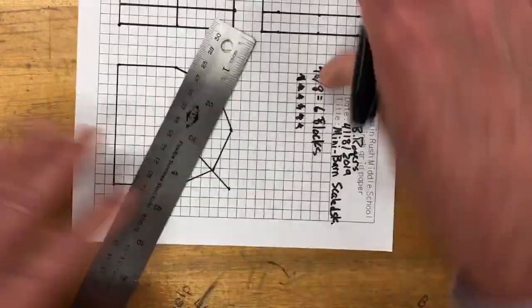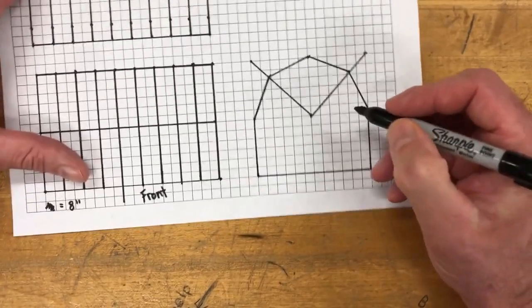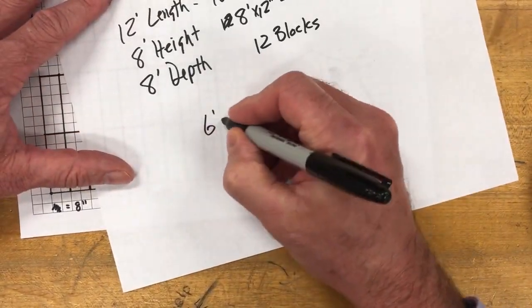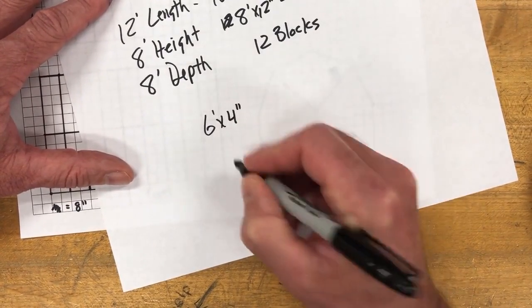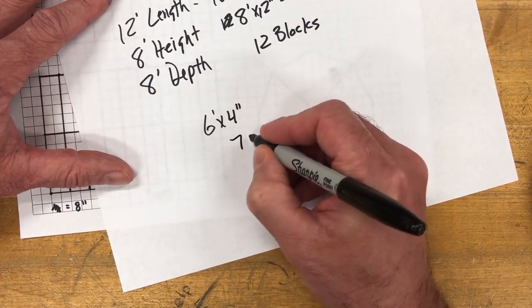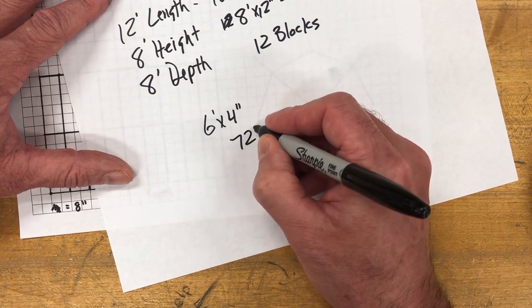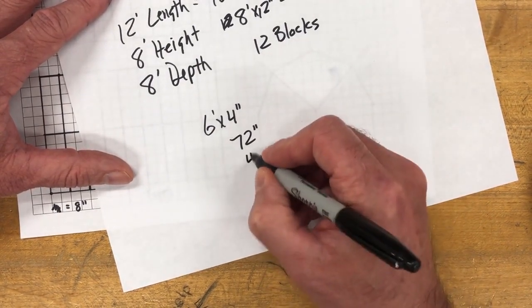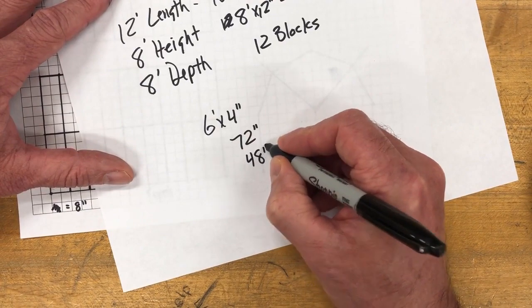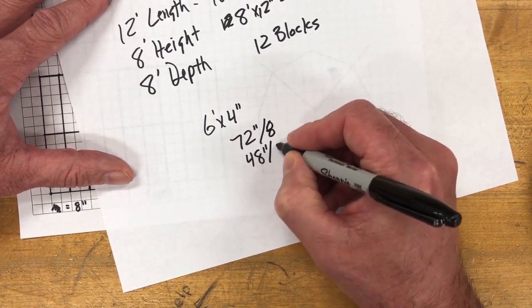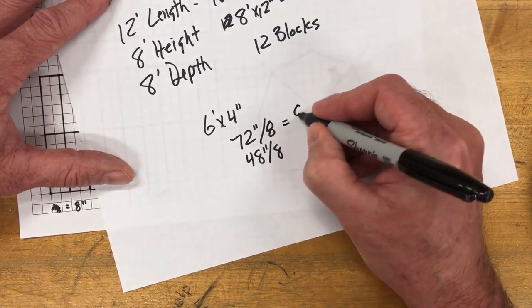And now I've got to put the door in. Now the door here was 6 feet by 4 feet. So I've got 72 inches for 6 feet and 48 inches for 4 feet. And if I divide these by 8, that'll give me 9 blocks tall.